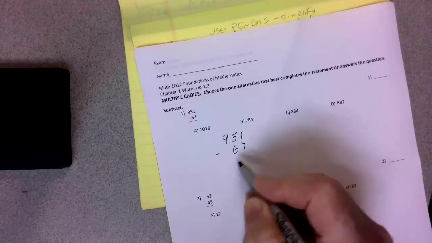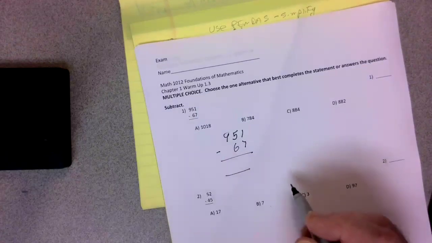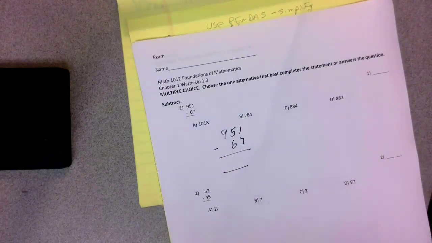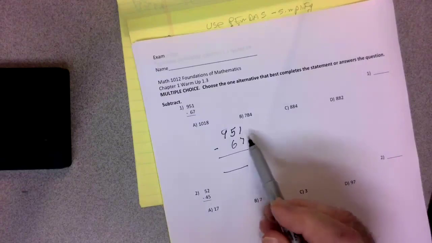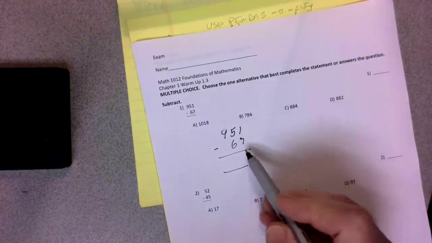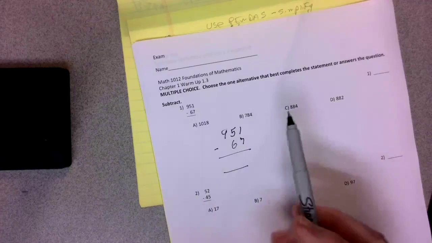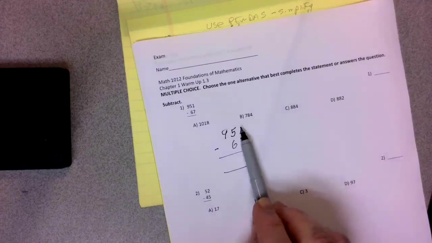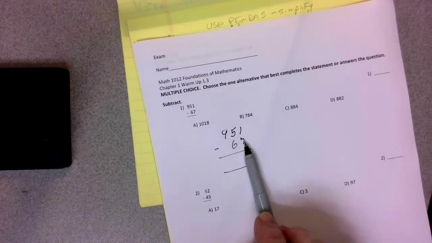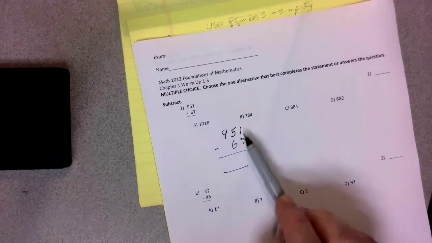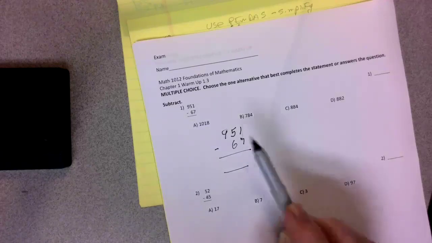951 take away 67. You probably recall we had a lengthy conversation about the regrouping that we did when we had an addition problem. Well, we'll use the same concept in accomplishing subtraction, because when we start from right to left, we see immediately that I have 7 ones to be subtracted from 1, and can't do that.